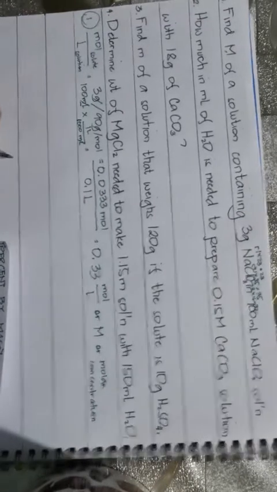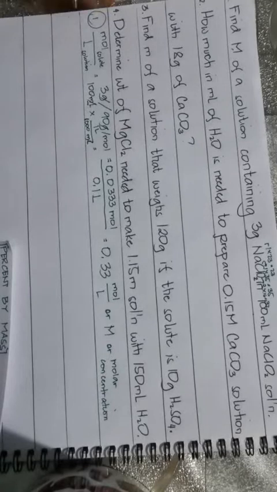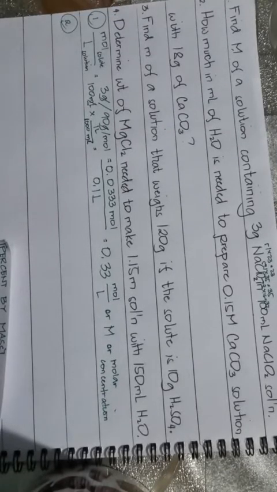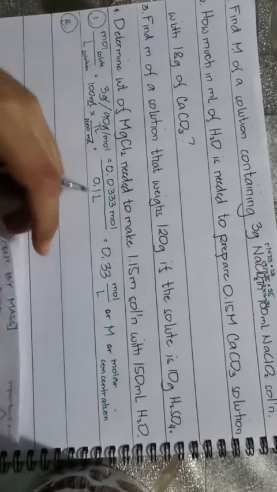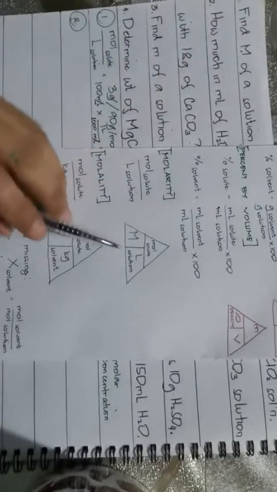Okay, next, number 2. How much in ml of water is needed to prepare 0.15 molar concentration of calcium carbonate solution with 18 grams of calcium carbonate? Now, in this case naman, hinahanap naman natin yung liters or yung volume ng ating solution. Now, we can make use of this triangle sa molarity.